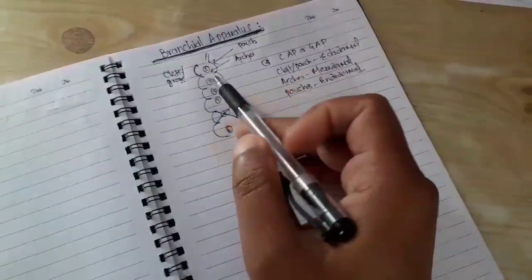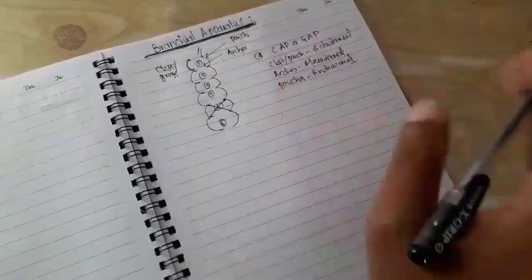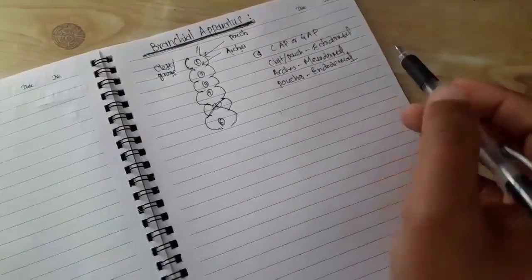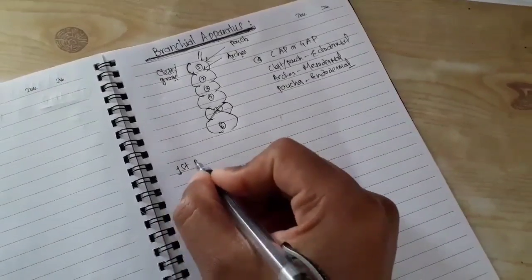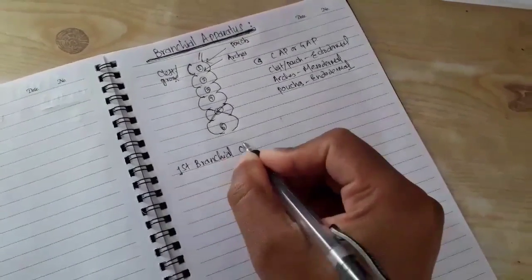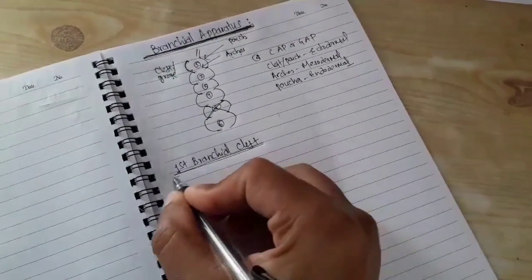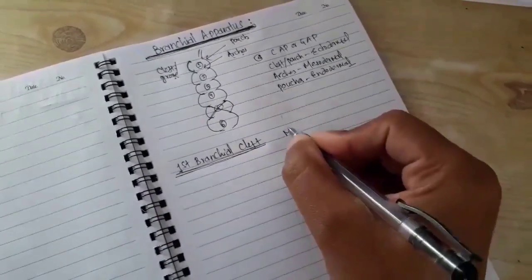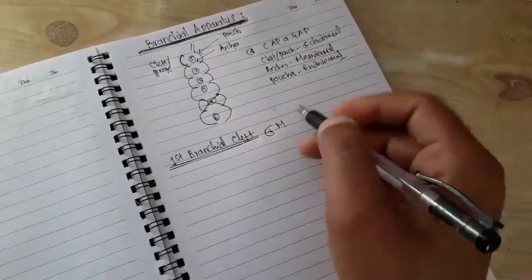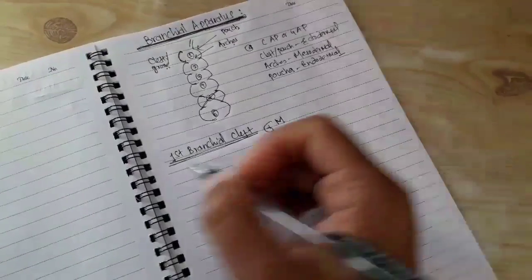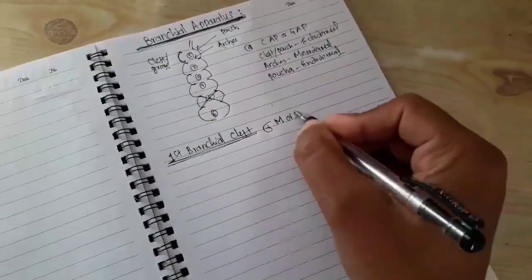Now we are going to study each of the branchial apparatus derivatives. First of all, we will start with the cleft, then we will move towards the pouch, and then the arches at last. So first, branchial cleft. The mnemonic for the first apparatus is YAM, for all clefts, pouches and arches.